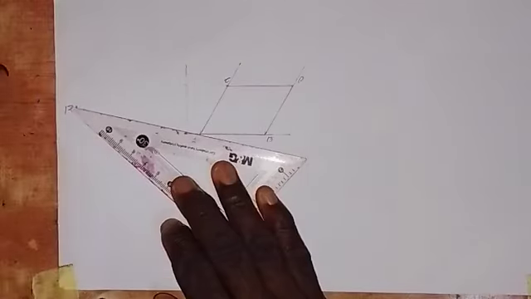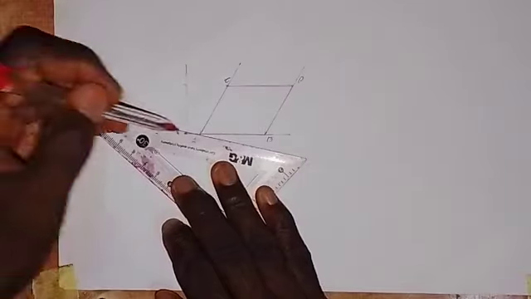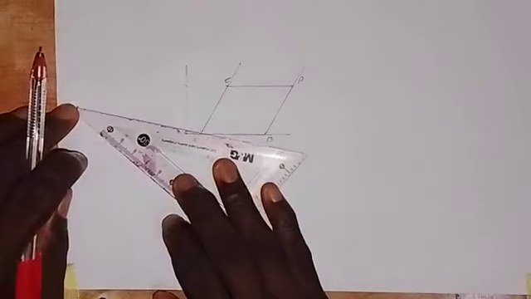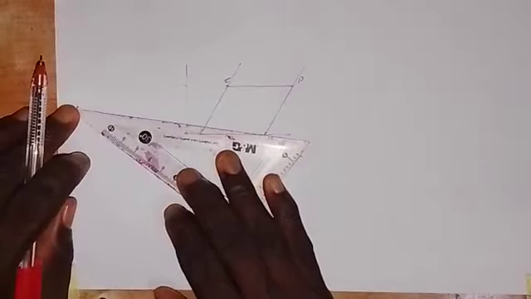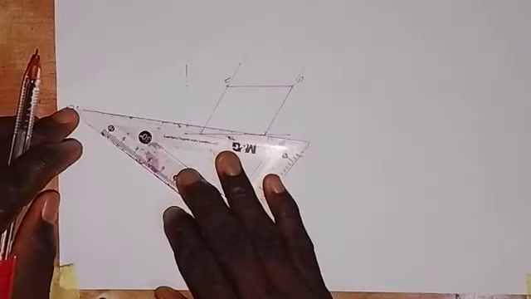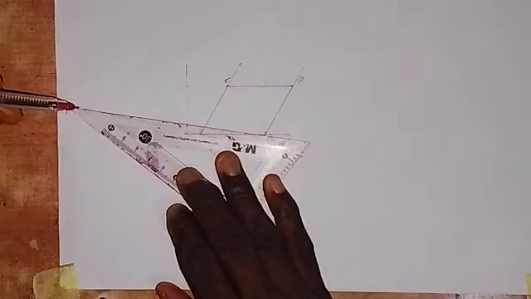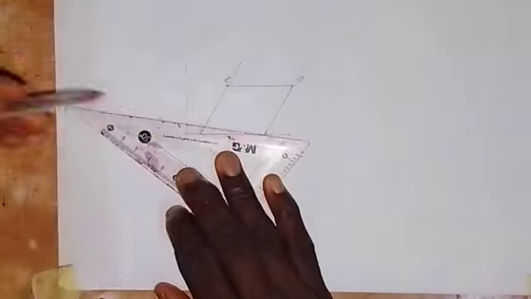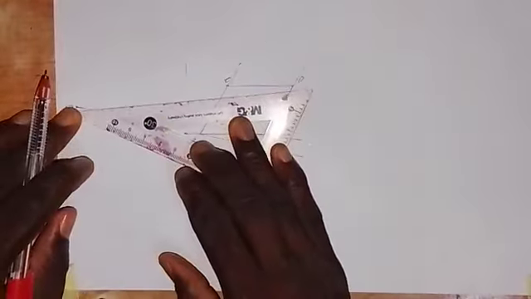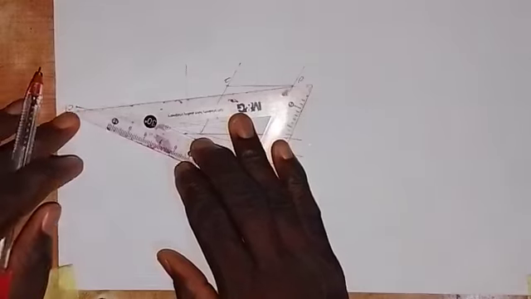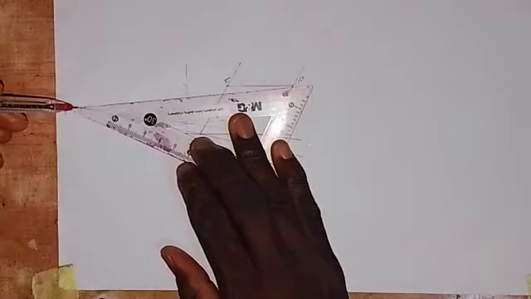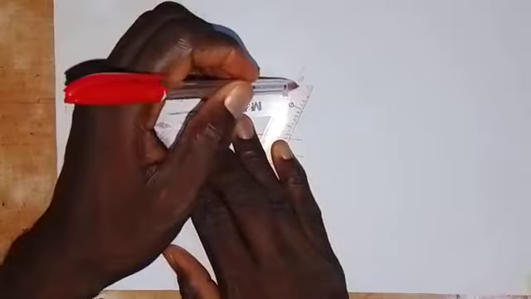Draw a line from the pole to pass through point A. Again, draw from the pole to pass through point B, and again, draw from the pole to pass through point D. It goes like this.